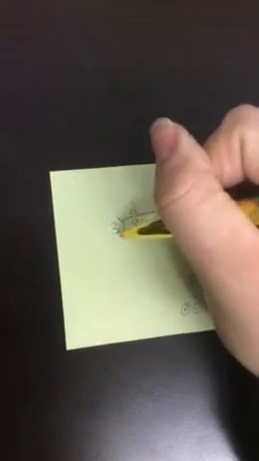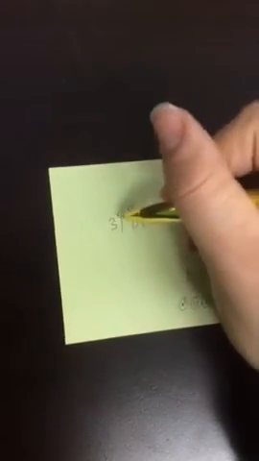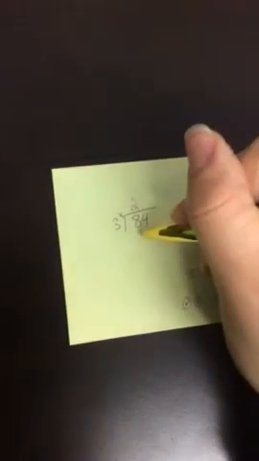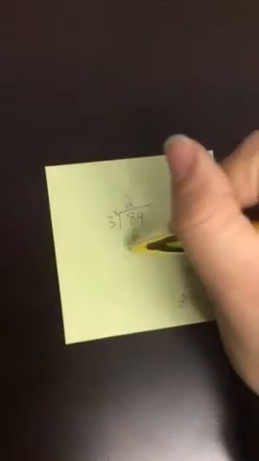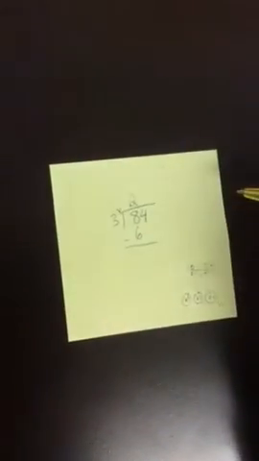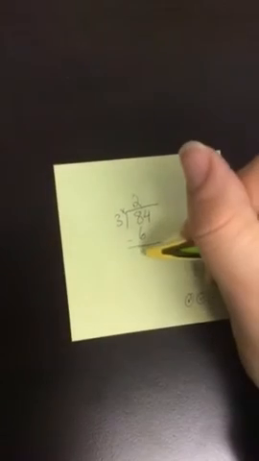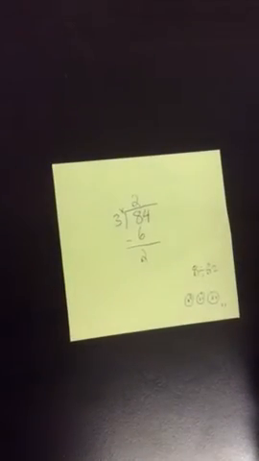Step 2 is to multiply. I take my 2 and I multiply by my 3. 2 times 3 is 6. The number I get I write underneath. Now I'm ready for step 3, which is to subtract. I'm going to subtract 8 minus 6 and I'm left with 2.